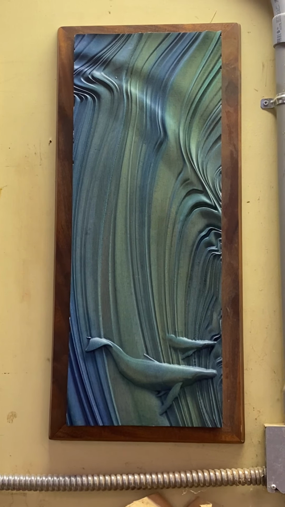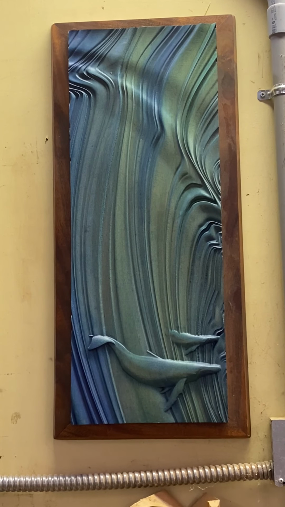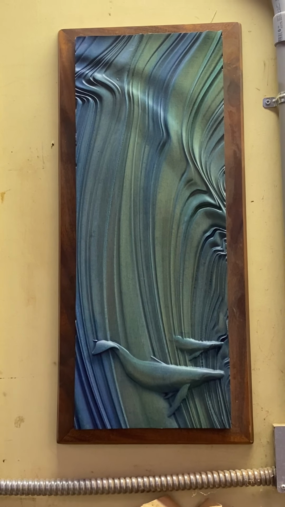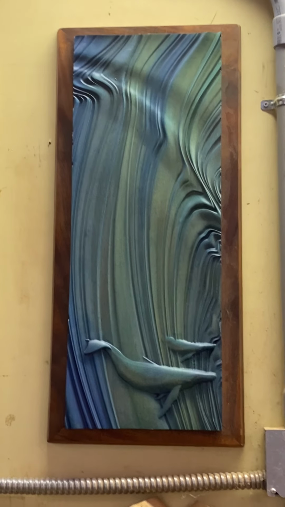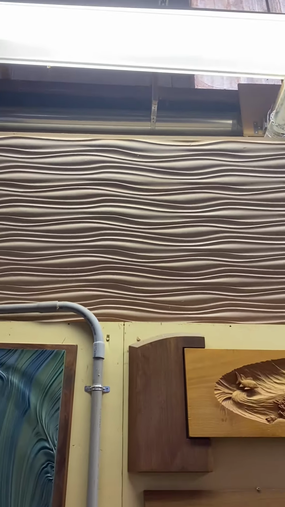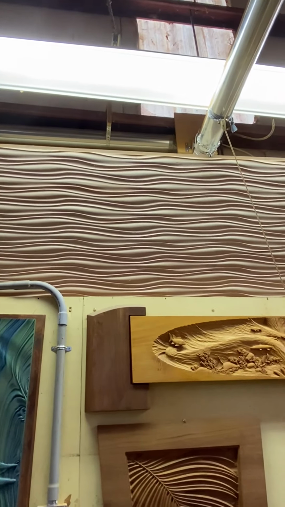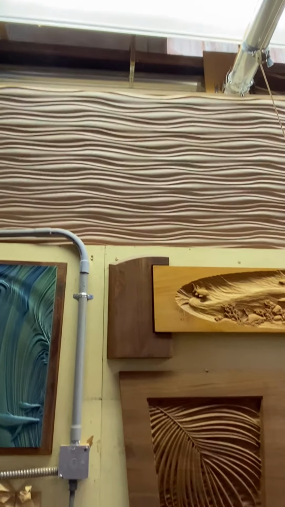as possible. This is a gallery piece done in white maple, stained maple with a koa back piece. Up here is an MDF panel done as headboards for an RV company.